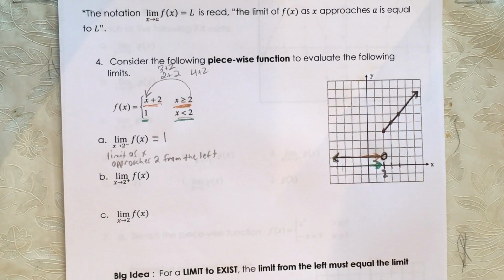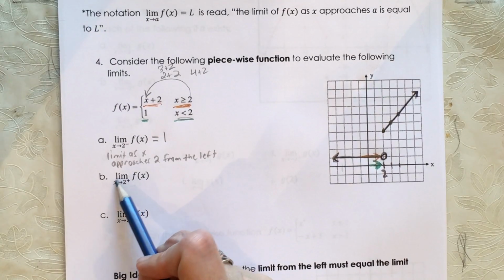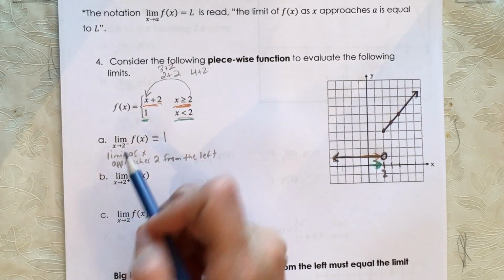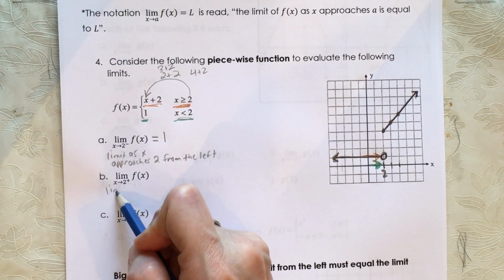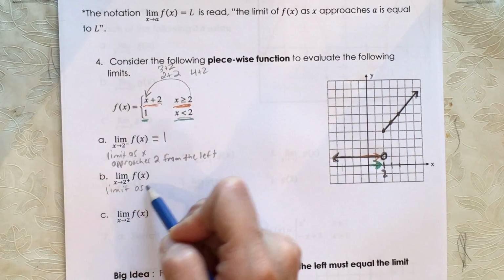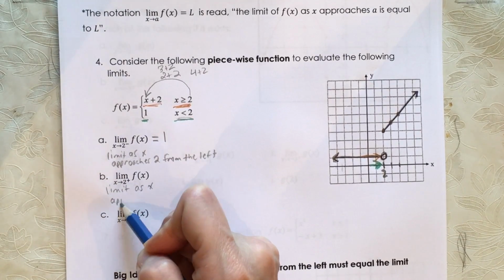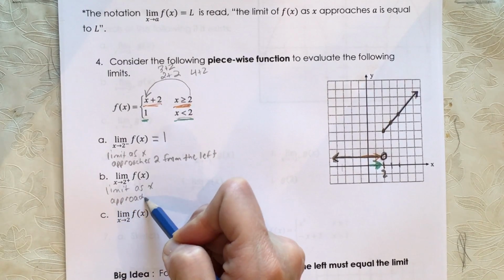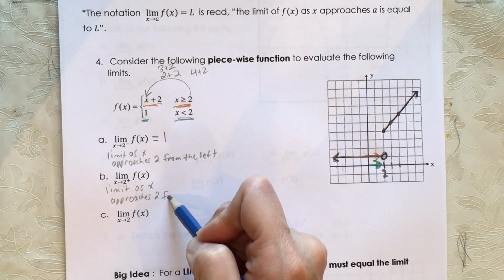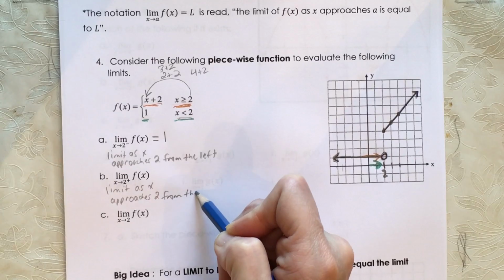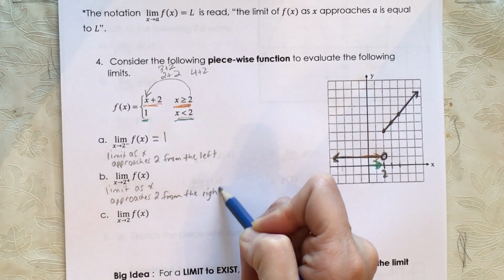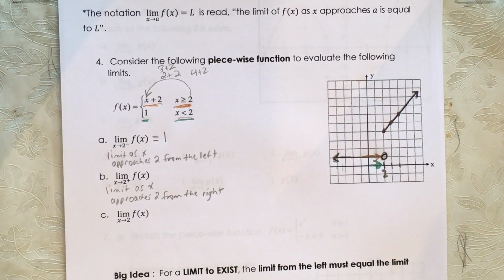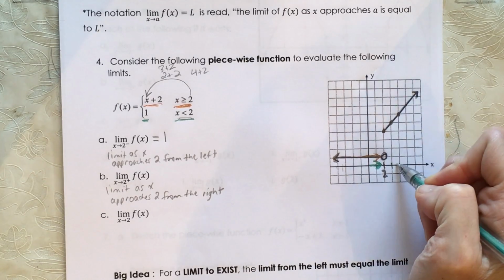Now it's asking me, this limit as x approaches 2 with a little plus sign here is asking for the limit as x approaches 2 from the right. That's how you would read that in your head. The limit as x approaches 2 from the right. So here's x approaching 2 from the right.